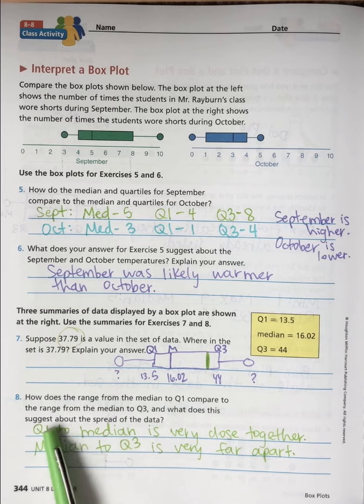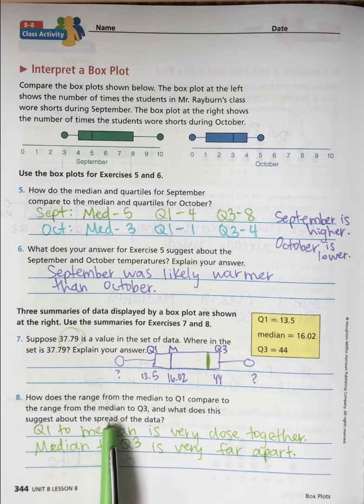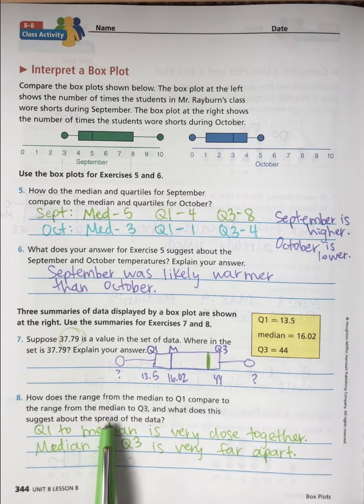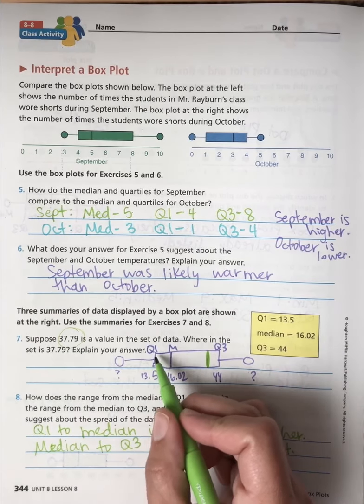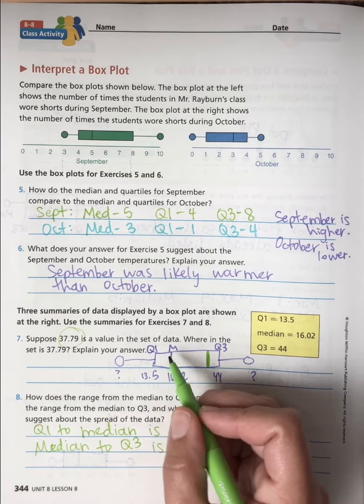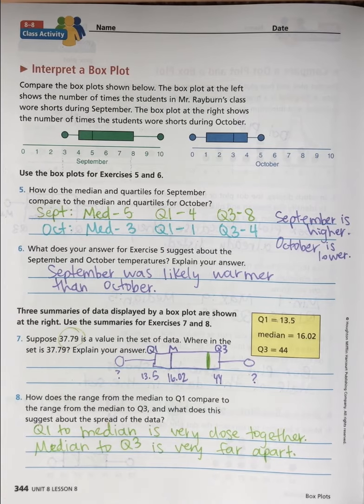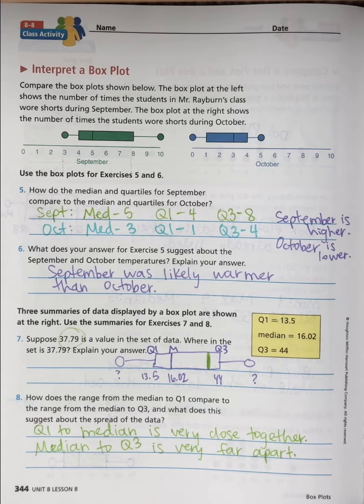So then it says, what does this suggest about the spread of the data? Well, basically, I think it's important to remember that each of these little clusters from quartile 1 to your median represents 1/4 of your data. So the range from the median to quartile 3 is a lot bigger. That suggests that the data is a lot more spread out.